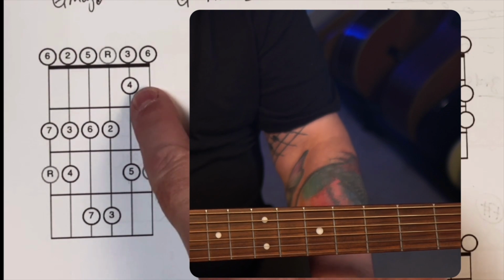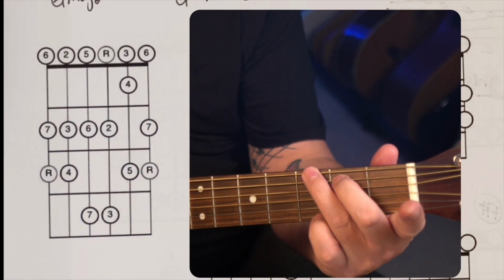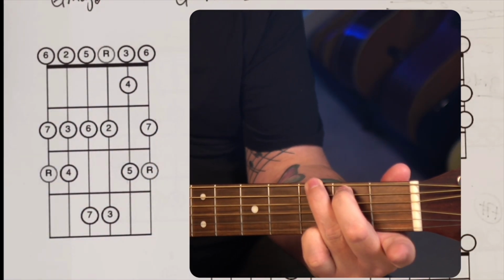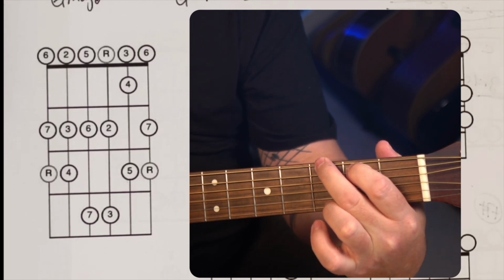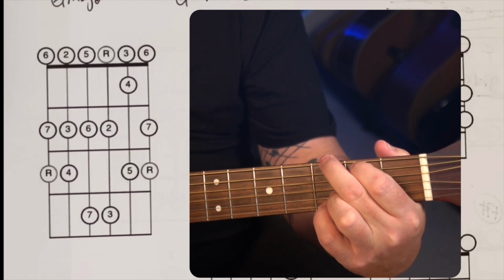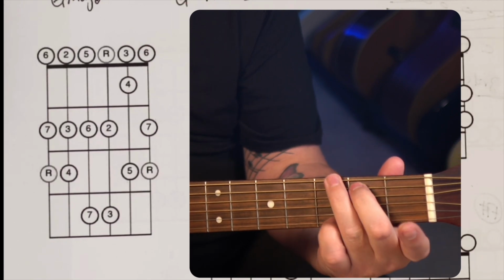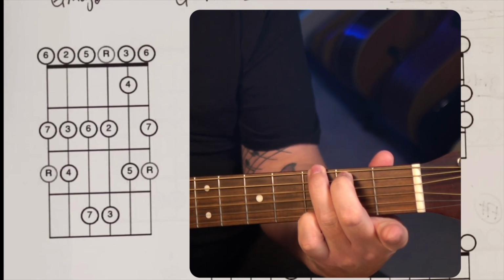But I want to show you this 4 here. If you've ever come across the G grip like this. So there's this way of playing a G, which is what I call the Dylan. This is the Oasis G, and this is what I kind of think of as being a folky G.